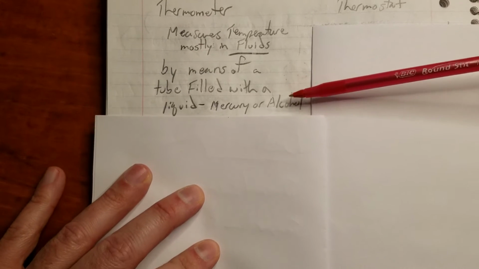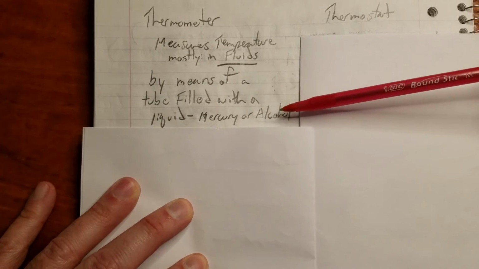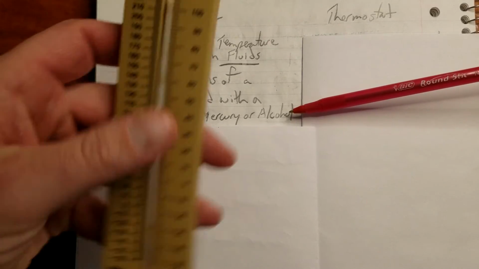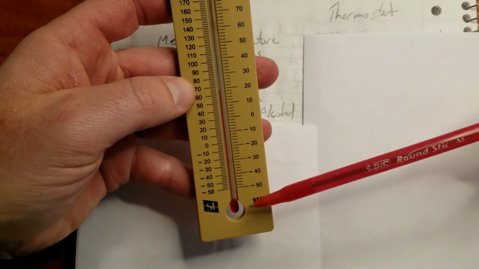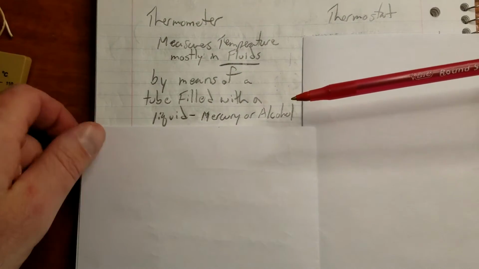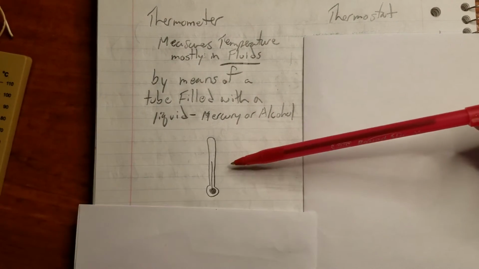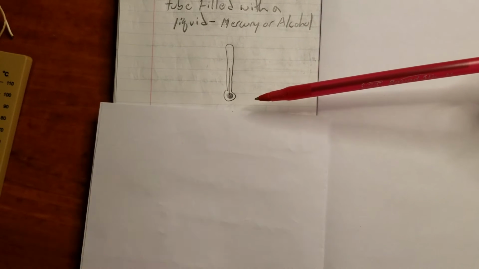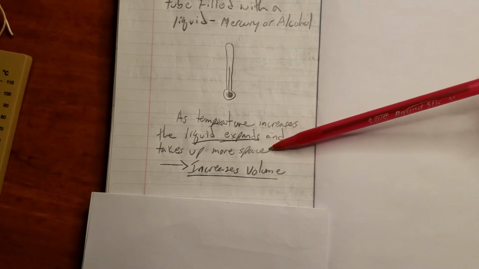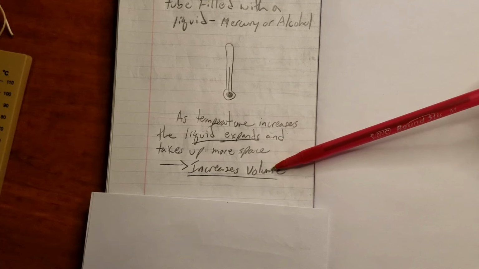The reason we use mercury or alcohol is because they have a very low freezing point. It won't break the bulb. In this case, this is alcohol. As temperature increases, the volume changes, and we're going to talk about that now. In the thermometer, as temperature increases, the liquid expands and takes up more space, and it increases volume.